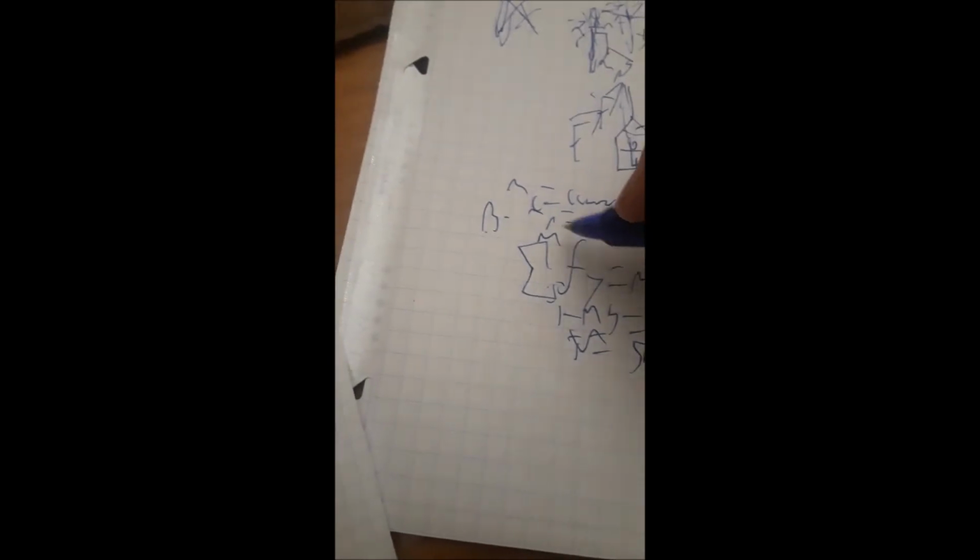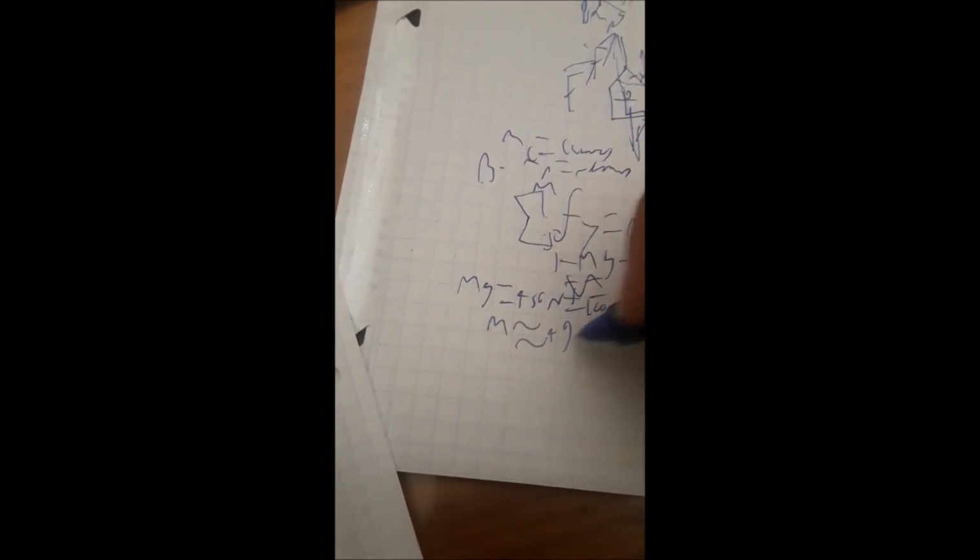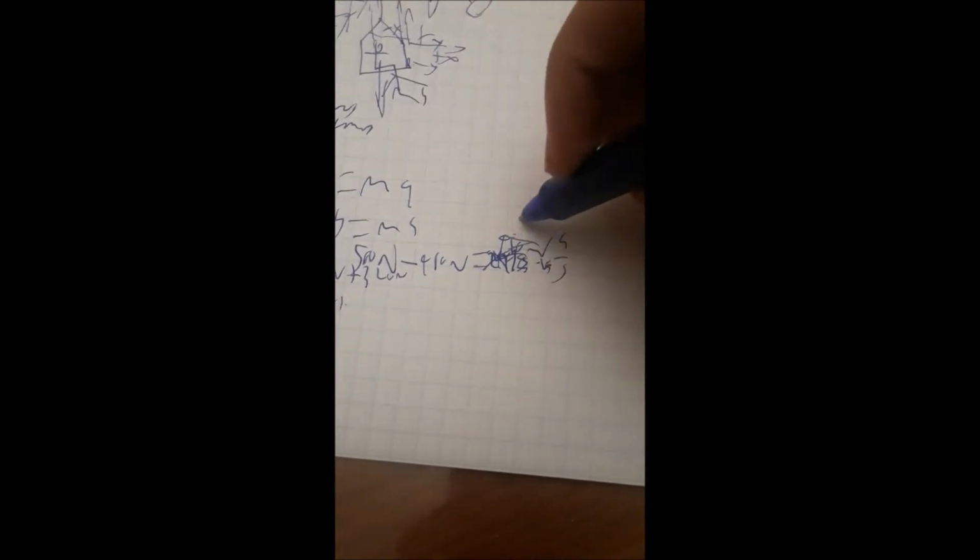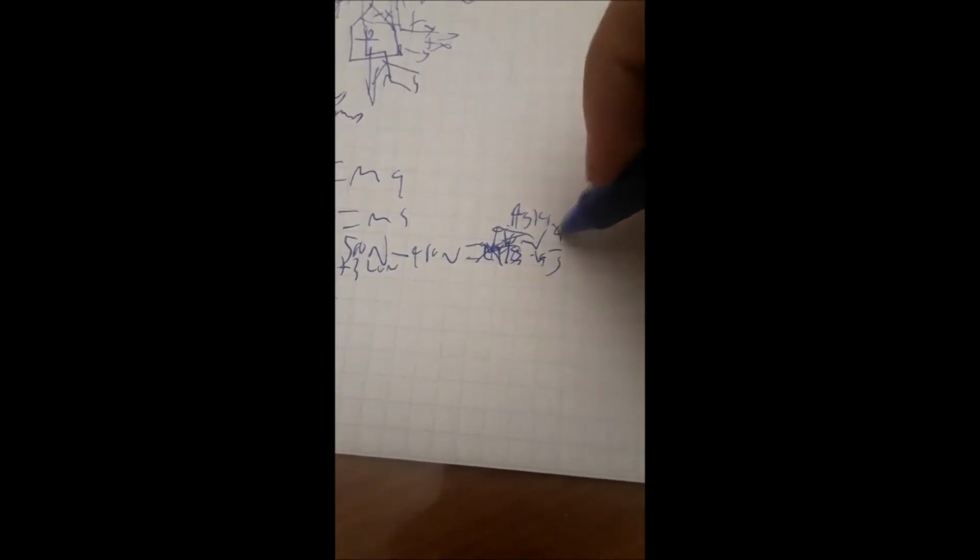Next, M multiplied by G is equal to 480 newtons, as it is equal to 160 newtons, the chair's weight, plus Pat's weight, which is 320 newtons. So we can say M is equal to about 49 kilograms. So we can state that, and with a few calculations, we reach our answer for part B.